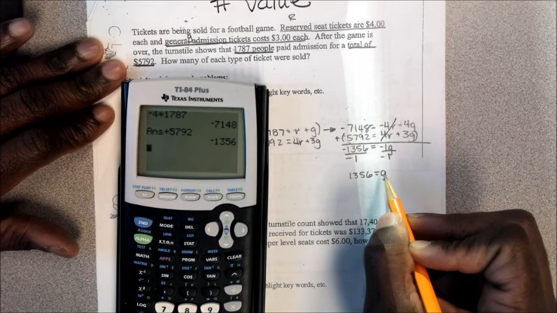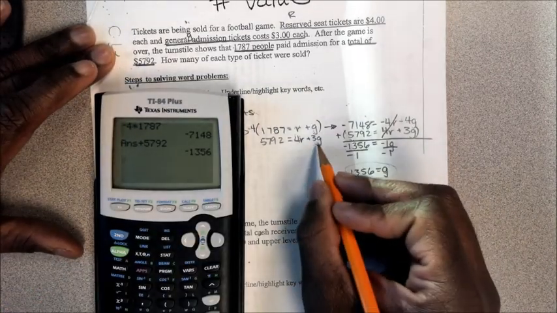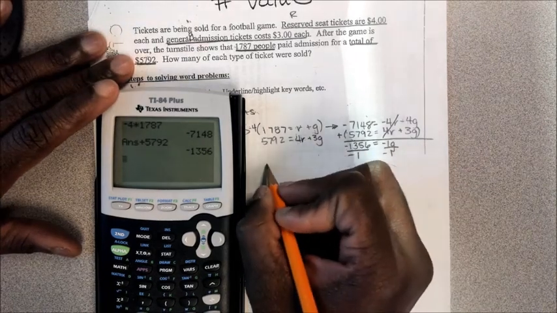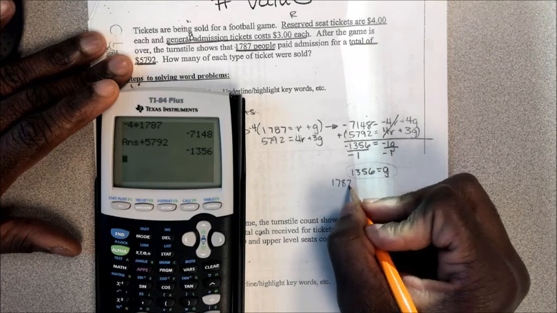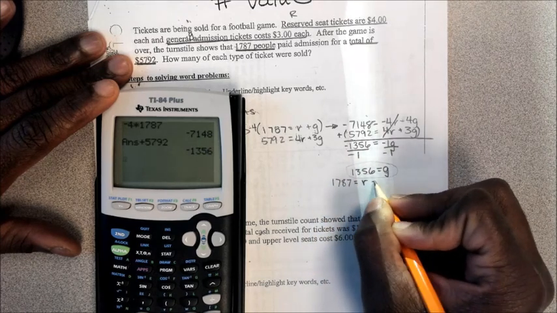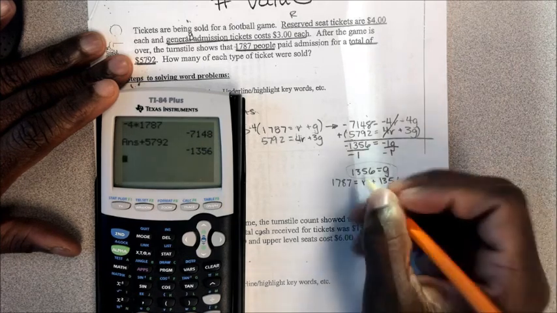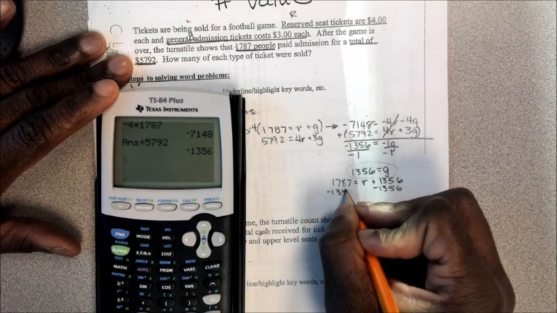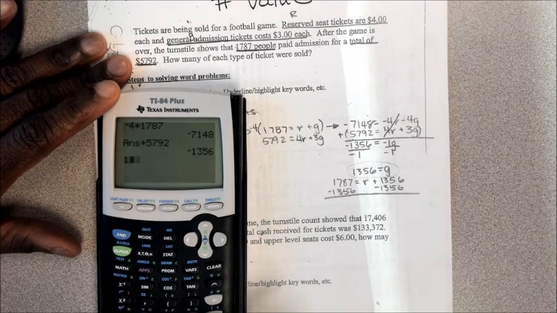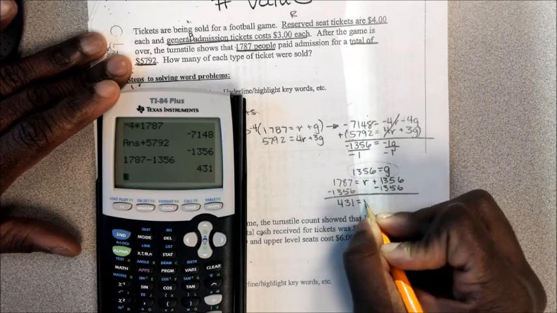Now we need to figure out how many reserve tickets were sold, and you can plug this into either one of these equations. We'll just do the first one. So 1787 equals R plus 1356. Subtract 1356 from both sides and get 431 reserve seat tickets.